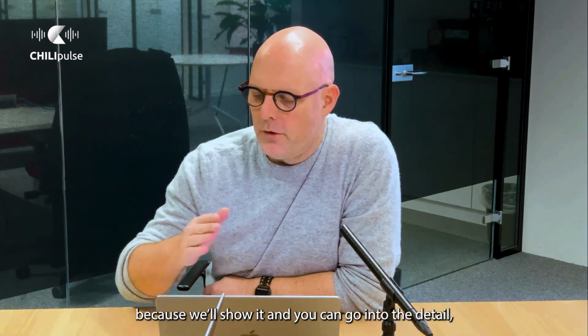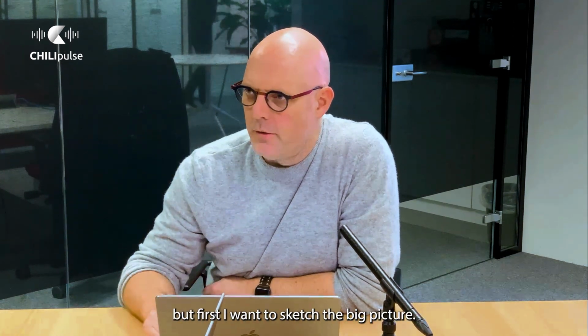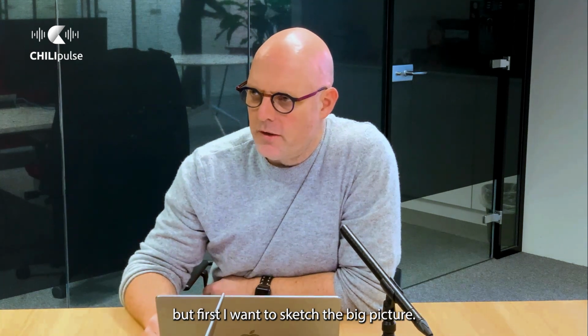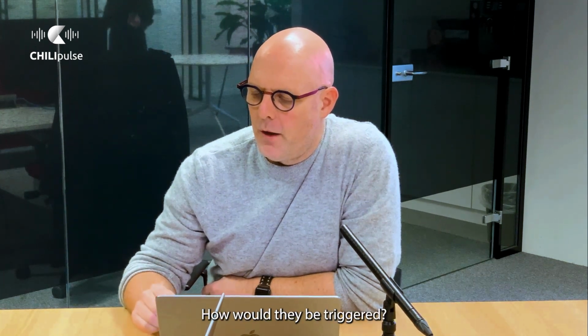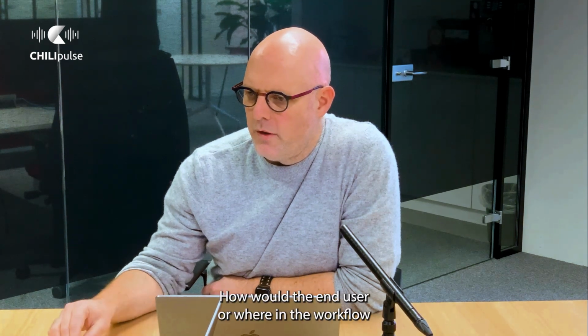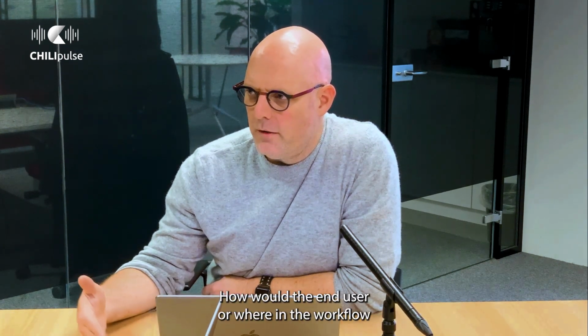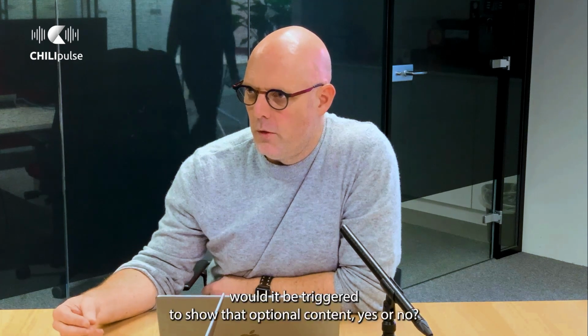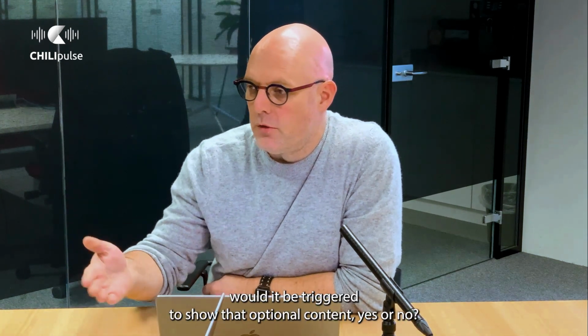A question on these building blocks. We'll show, you can go into detail, but first I want to sketch the big picture. How would they be triggered? Where in the workflow would the end user trigger it to show that optional content, yes or no?